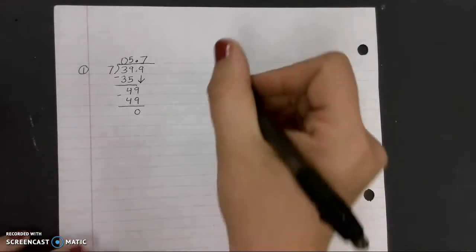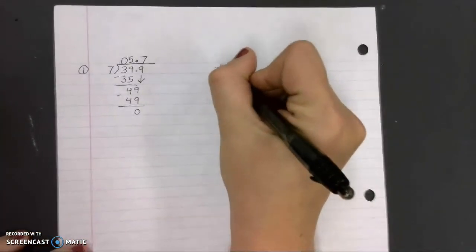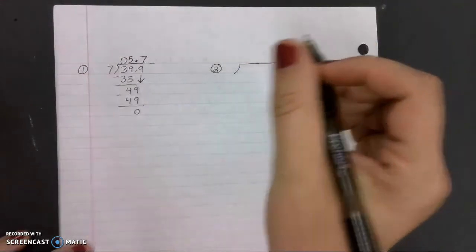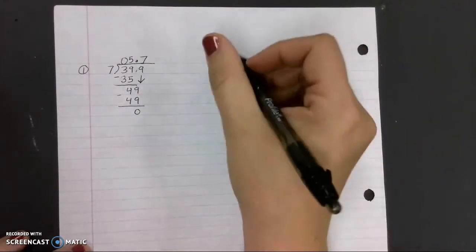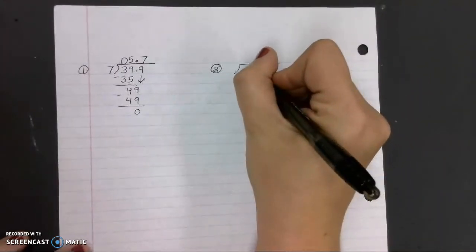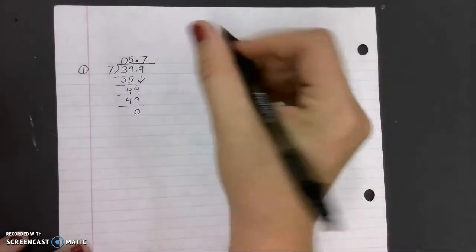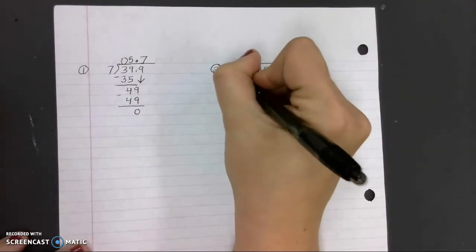Okay, let's try another one. Alright, let's try to divide 85,000 divided by 3 4/10. Okay.